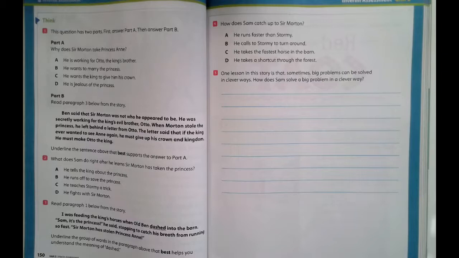Number 4. How does Sam catch up to Sir Morton? A. He runs faster than Stormy. B. He calls to Stormy to turn around. C. He takes the fastest horse in the barn. D. He takes a shortcut through the forest.